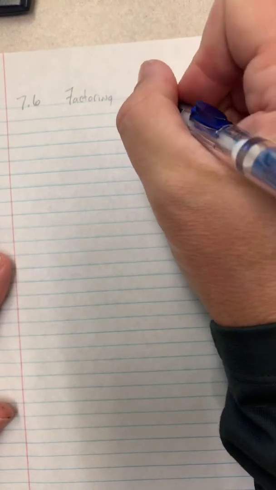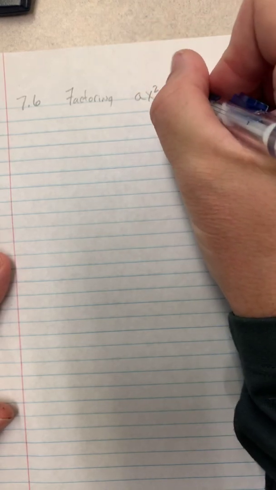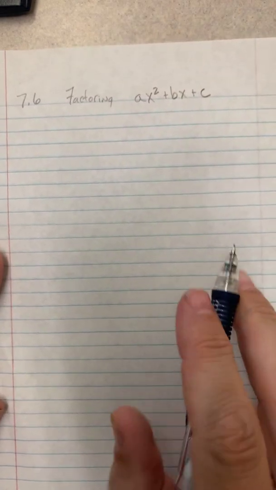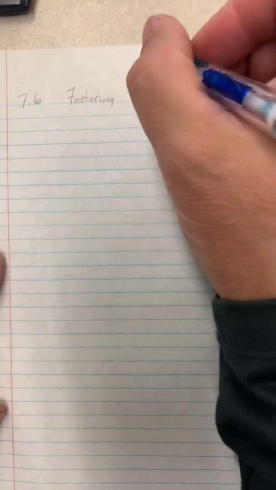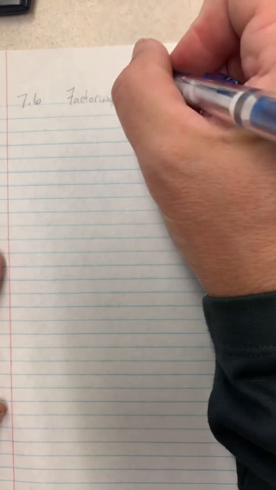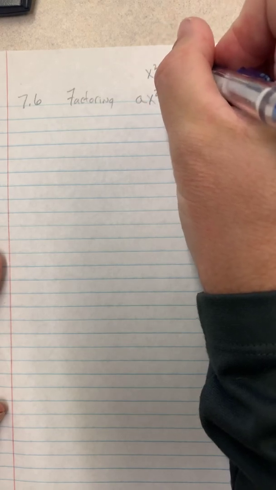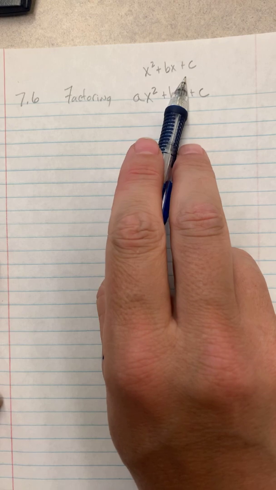What they're going to look like today, though, is a little different than what they looked like before. In 7.5, and what we've done for the past couple of lessons and days, we were factoring quadratics that look like this.